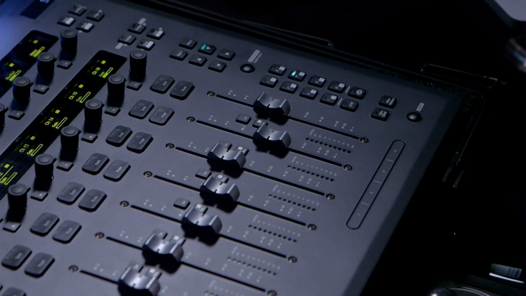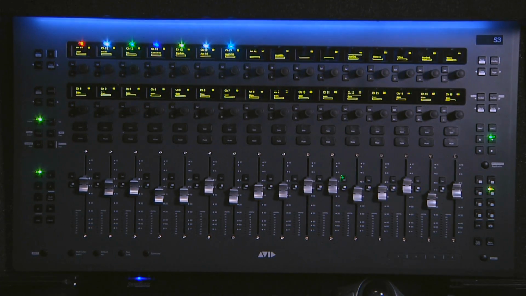Now, I know at some point someone's going to ask the question, well, where is the master fader? Well, that's coming up next. We've actually removed the master fader from this fader set down here and put it up in another section of the console called Global Control.